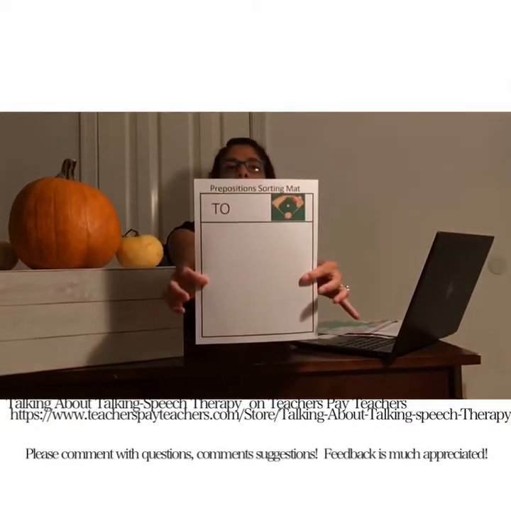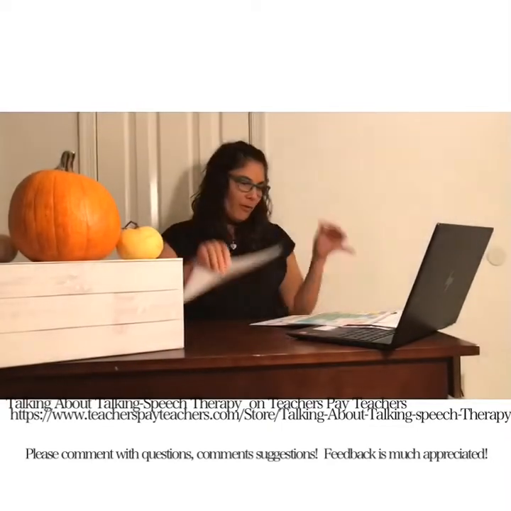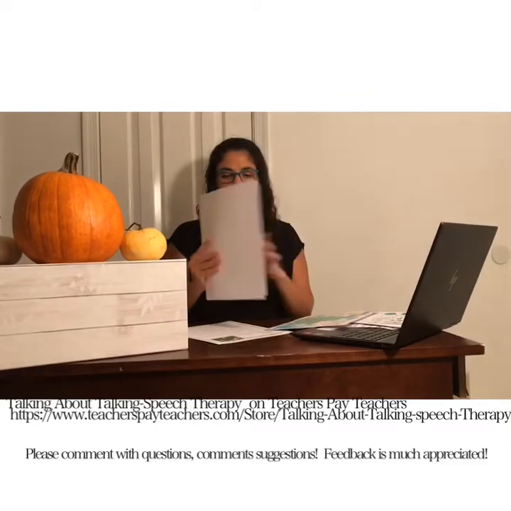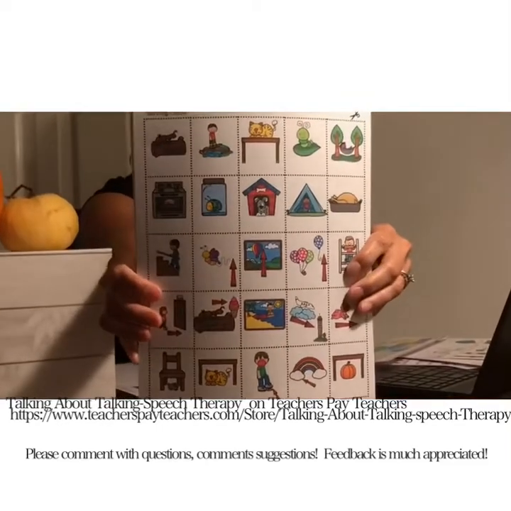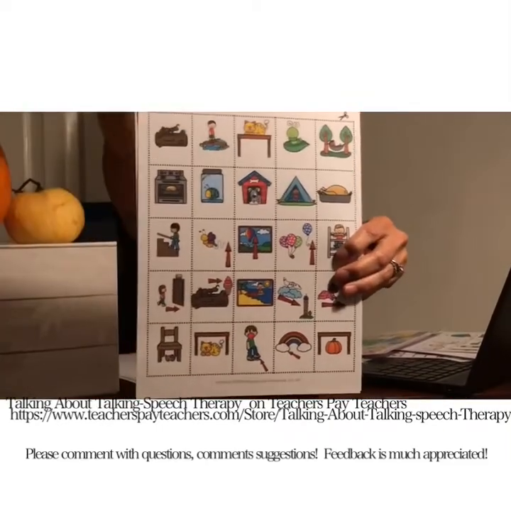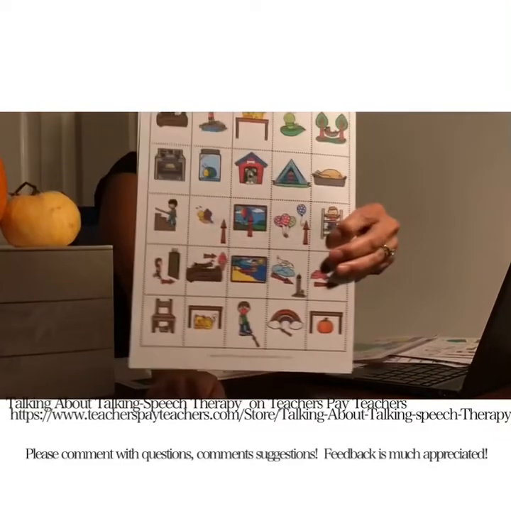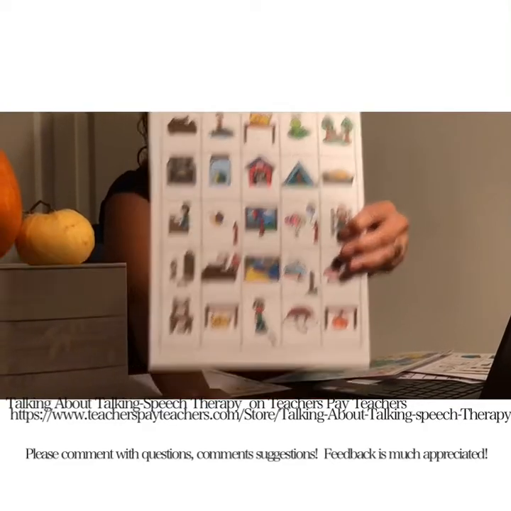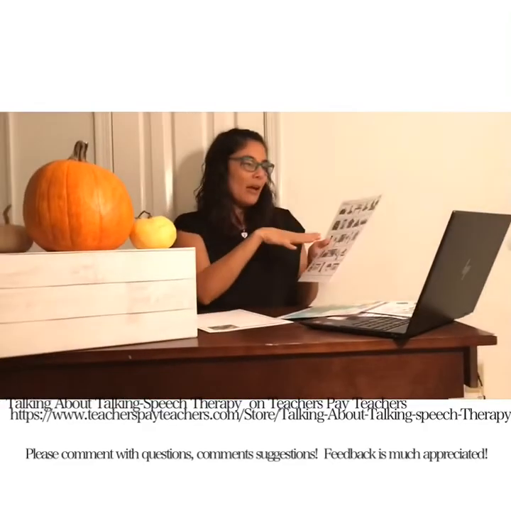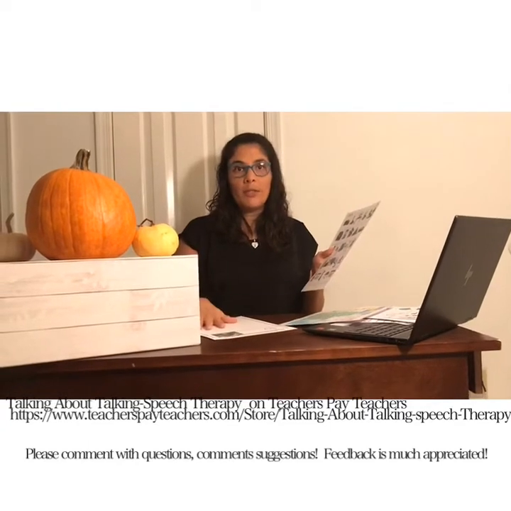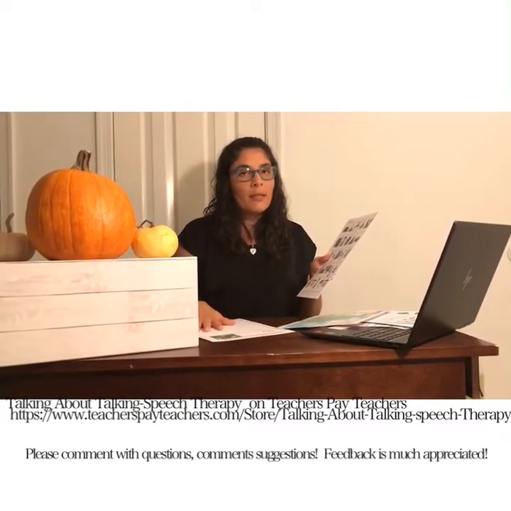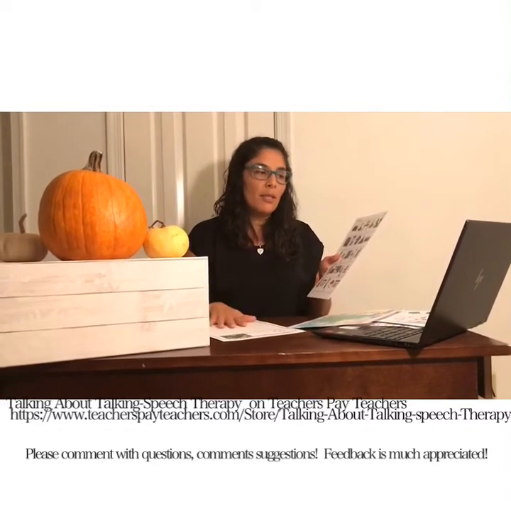There's a sorting mat for to and with and all of the prepositional phrases that I did. And then we have our fringe vocabulary or our sorting cards right here. And there's 5 in each column for each prepositional word. So there's 50 images, 5 per prepositional word. And you can cut these out and then you can have the students sort them to the sorting mats. I wouldn't recommend more than 1 or 2 because this is to teach them those concepts. The concept of to, the concept of with.